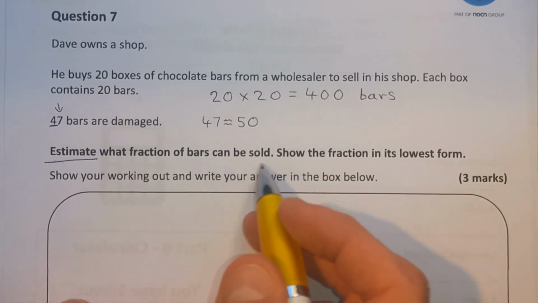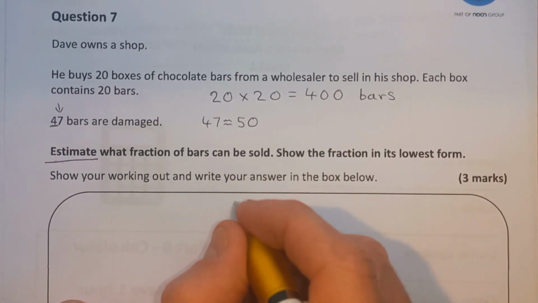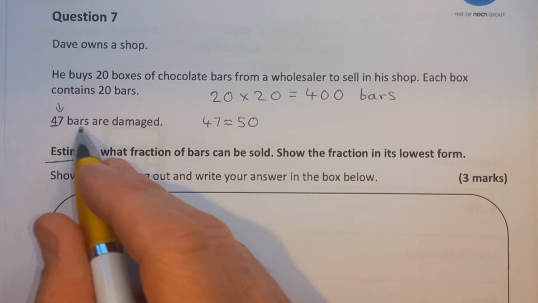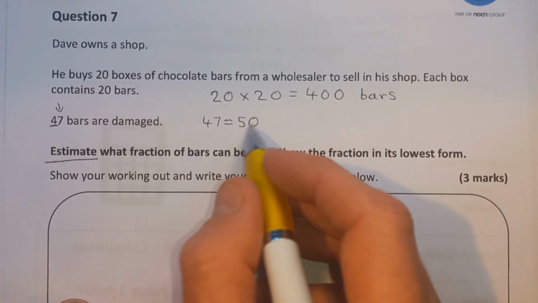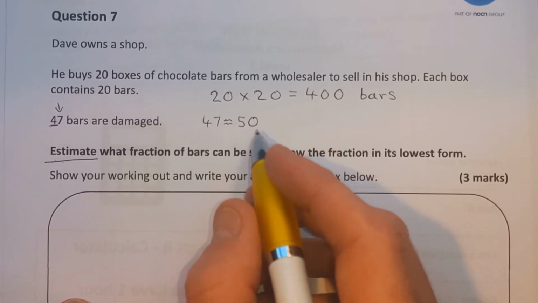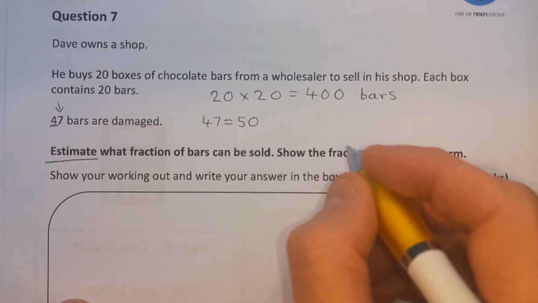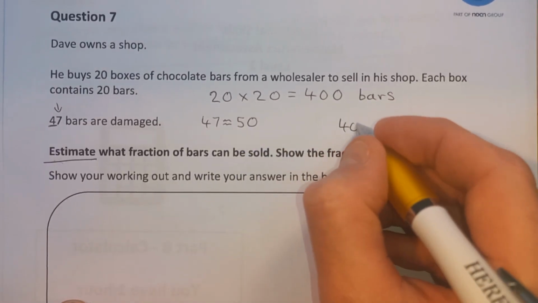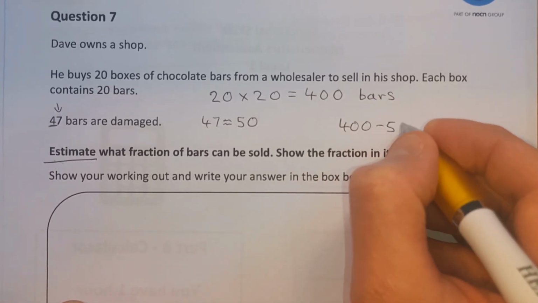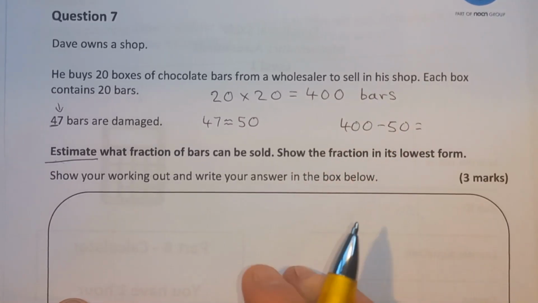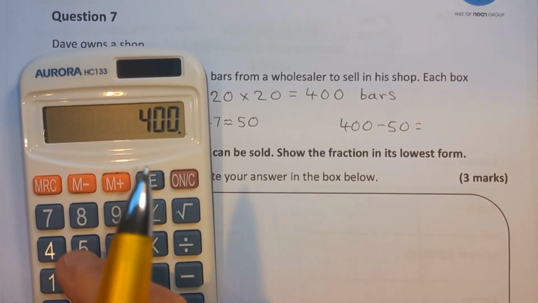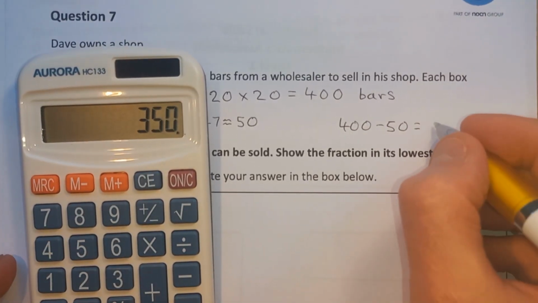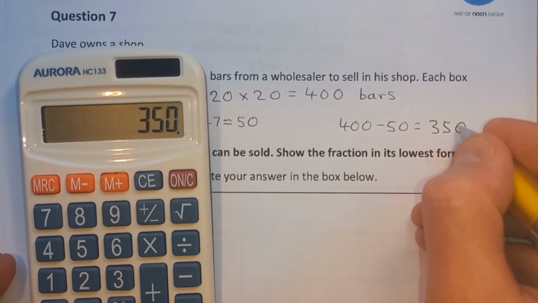Okay, so what fraction of the bars can be sold? Well, if 47 are damaged, we're now saying 47 is 50, rounded to the nearest 10, we want to know the ones that can be sold. So we're going to need the 400 minus the 50. That's going to tell us how many good ones we've got. So now we can use a calculator. 400 minus 50 to give us 350.